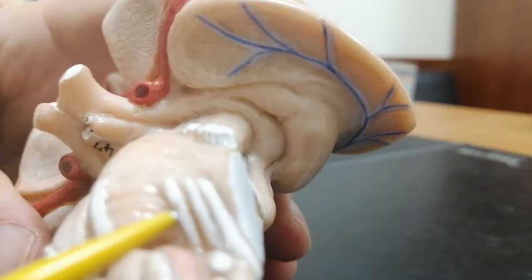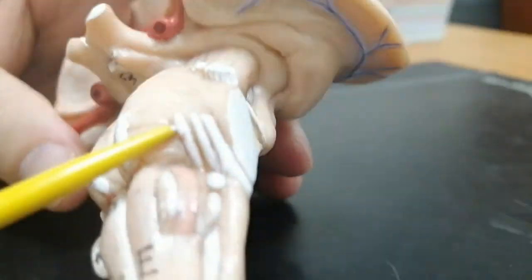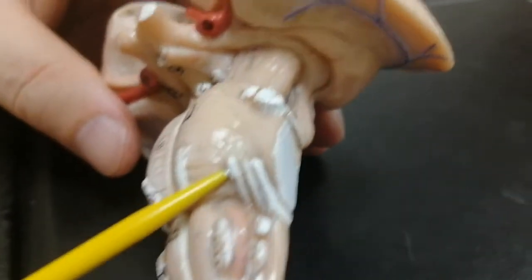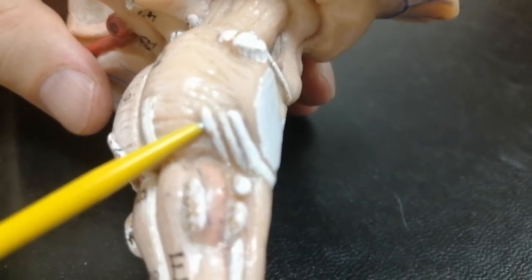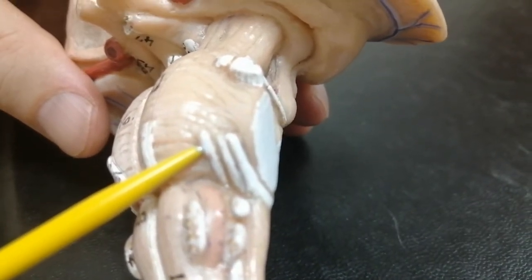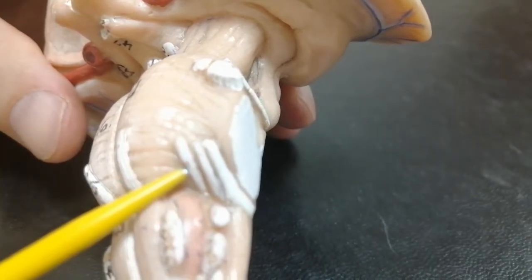Now, the SVE fibers inside the facial nerve innervate the muscles of facial expression and the posterior belly of the digastric muscle, stapedius muscle, and stylohyoid muscle.